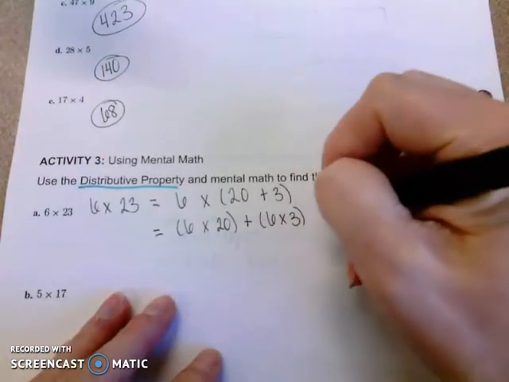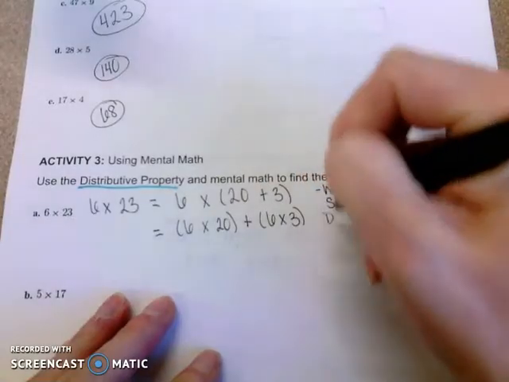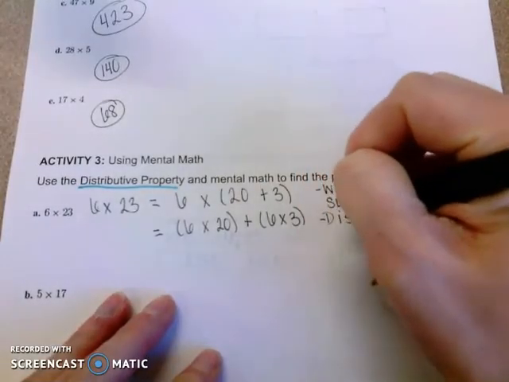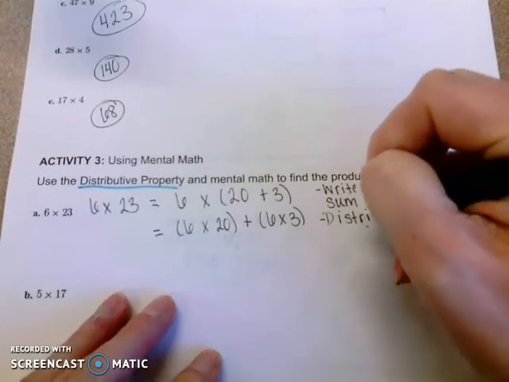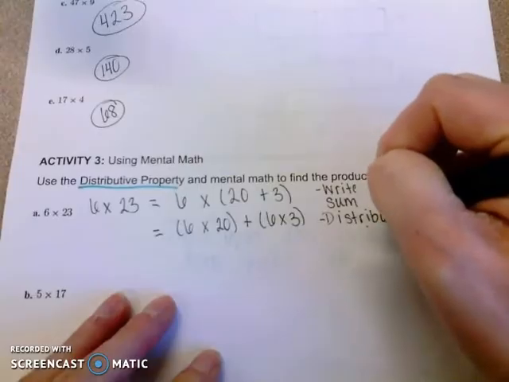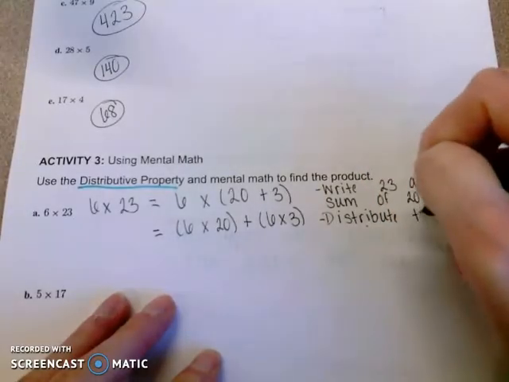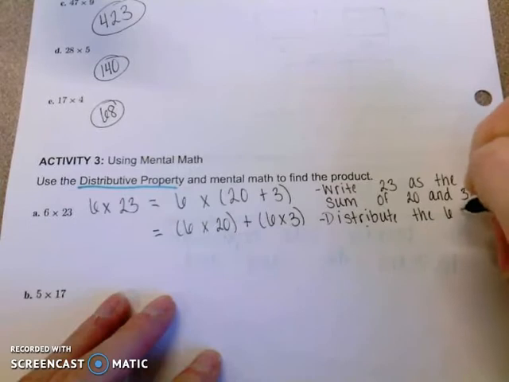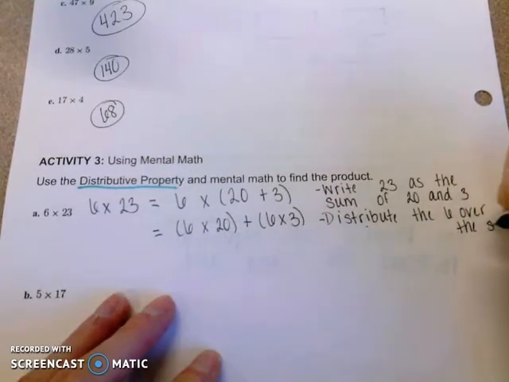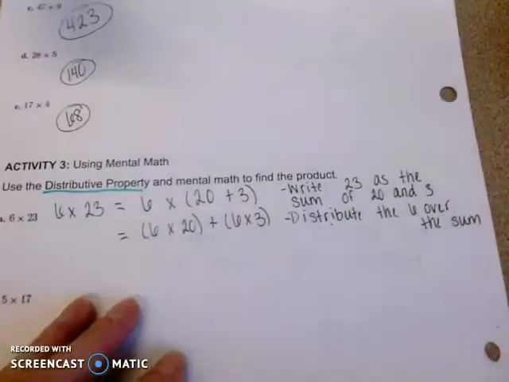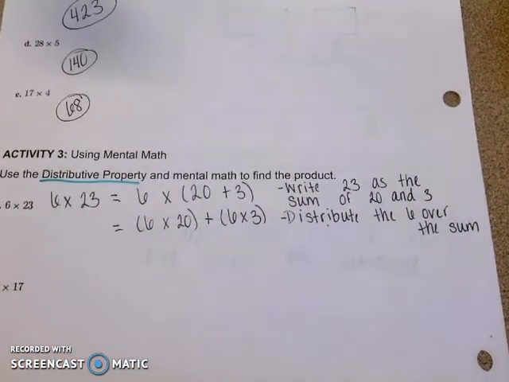But we can use this fancy word, distribute. What we did was distribute the 6 over the sum. So that's where we get the term distribute. We're talking about the distributive property.